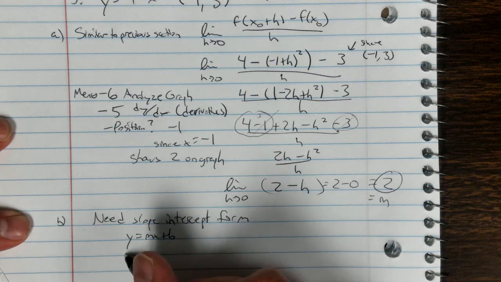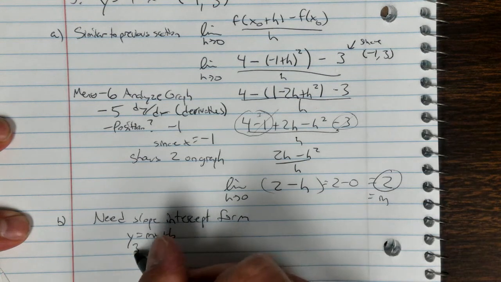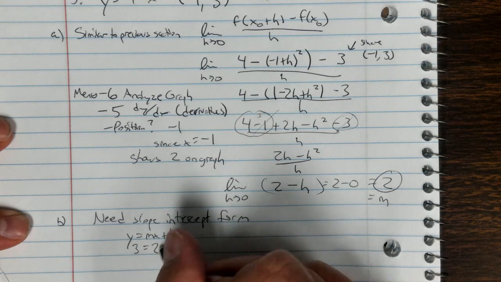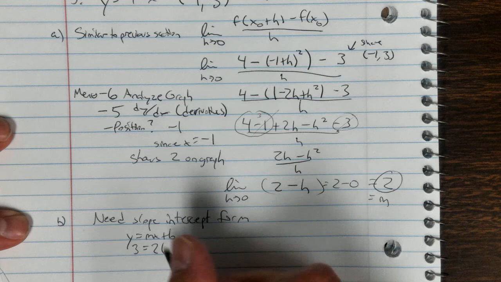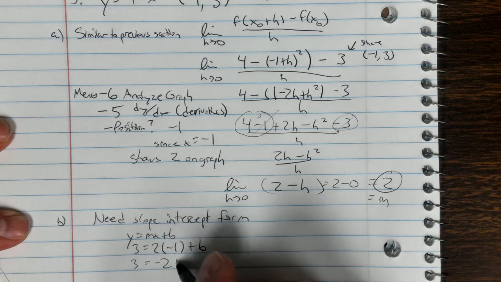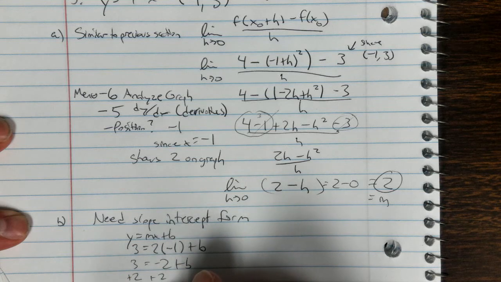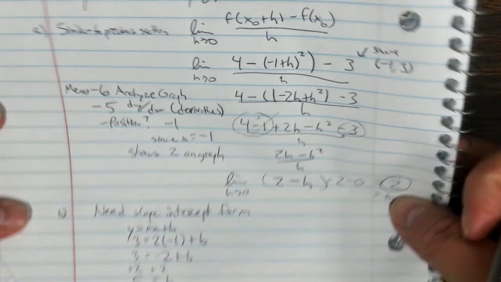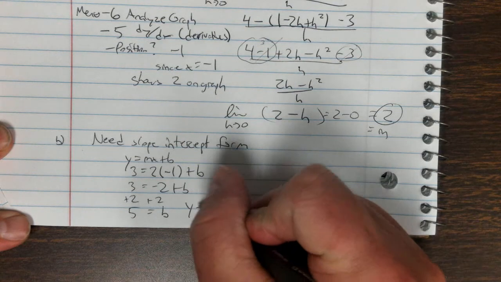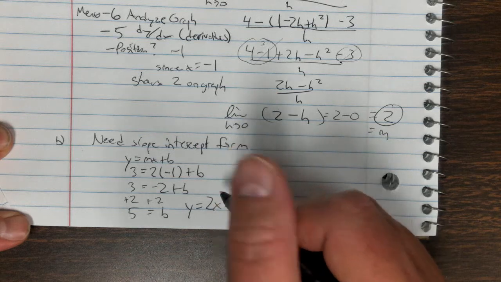And so in place of y, we put 3 equals, and then you put 2 times x, which is -1, plus b. So you have 3 equals -2 plus b, and then we get 5. So this is y equals 2x plus 5.